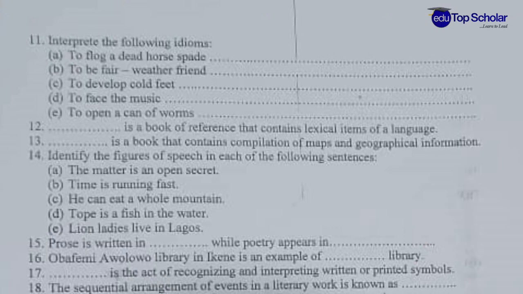Now, number D, Roman figure D. Sorry, question number 11D. To face the music. Now, when they say somebody is facing the music, it means that person is facing the consequence of a particular action. So when somebody is suffering as a result of the consequence of a particular action the person has engaged himself or herself in the past, so we say that person is facing the music.